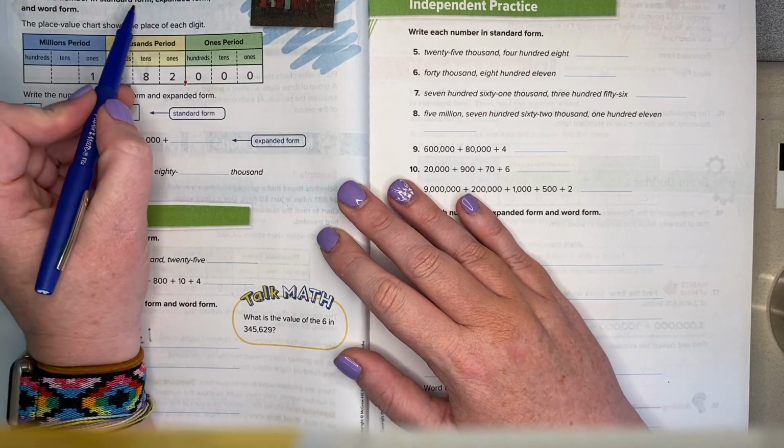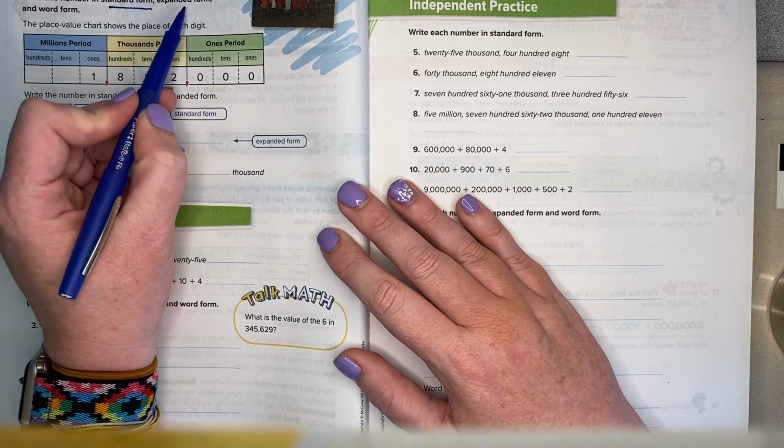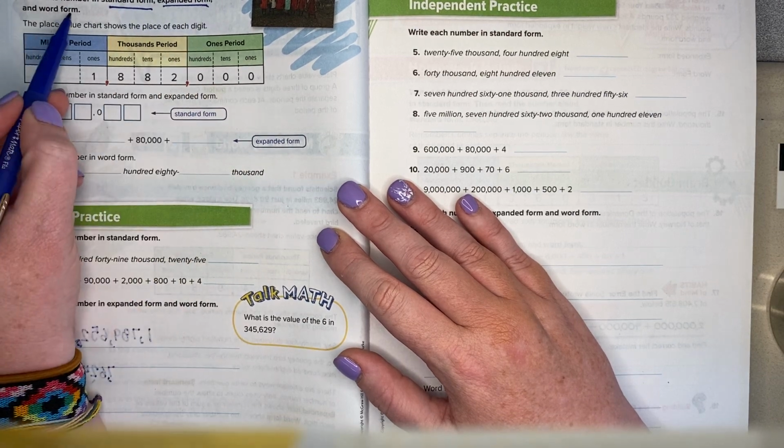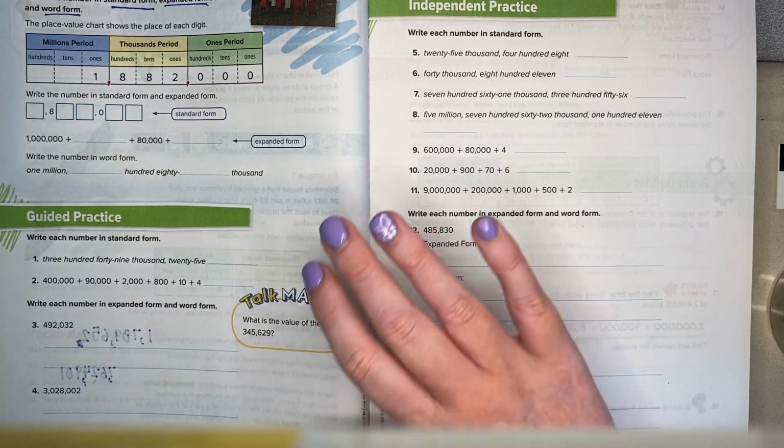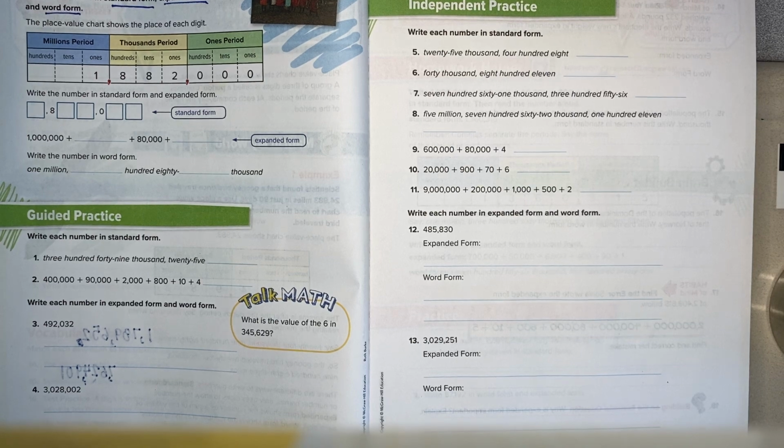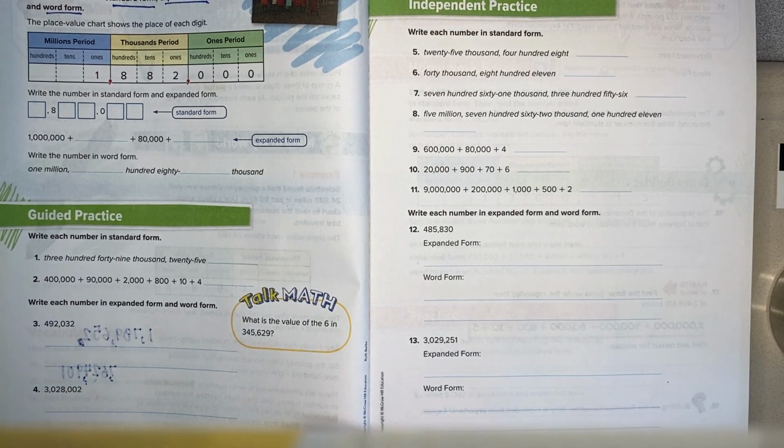Now, if we remember, those were vocabularies from the page before: standard form, expanded form, and word form. Those are 3 very important words that will come up lots more times this year, okay? So standard form, and just like the word standard, that just means regular, like the regular old way of writing a number using just digits, okay?